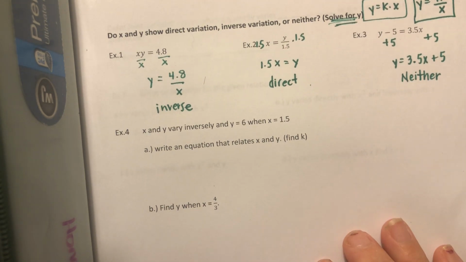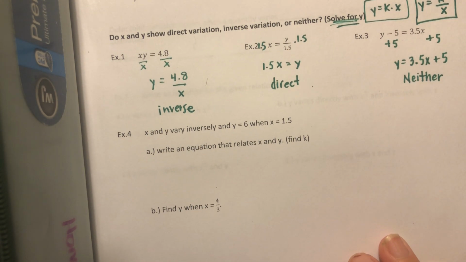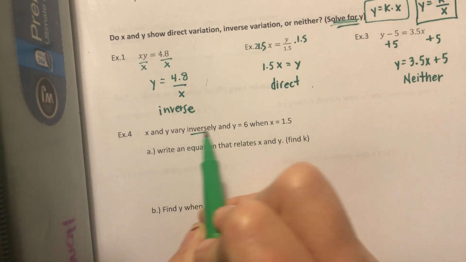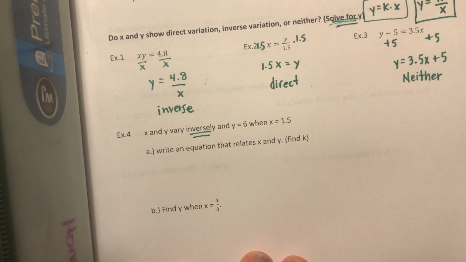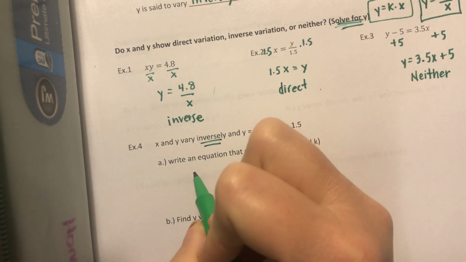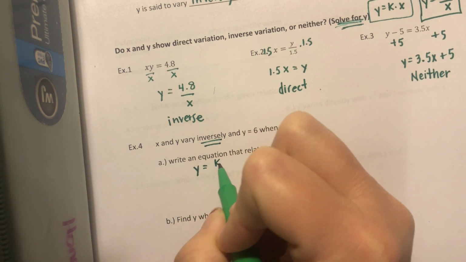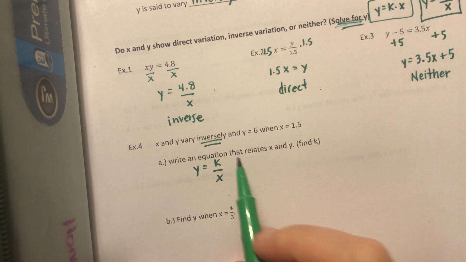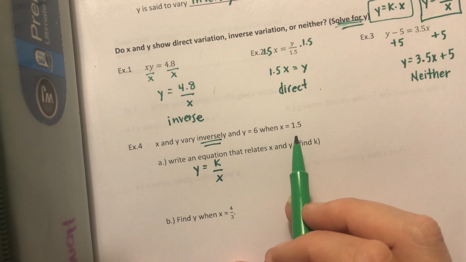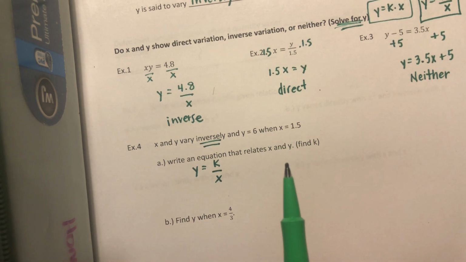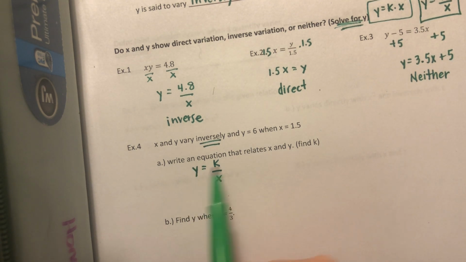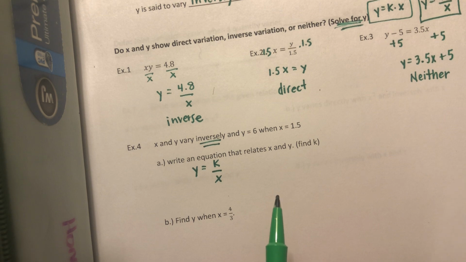Okay, so on these, they tell you which way they vary. So x and y vary inversely. So in my head, I am like, okay, y is k divided by x. Now it says y is 6 when x is 1.5. They're just giving me one example of this inverse variation. So it says write an equation, and we used to mess these up kind of first semester.